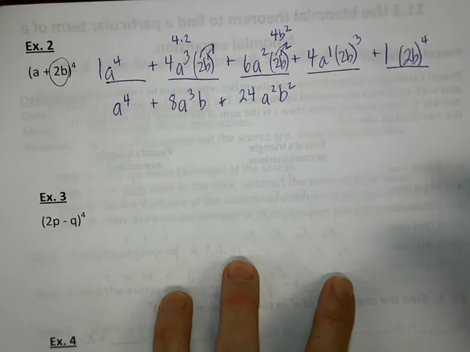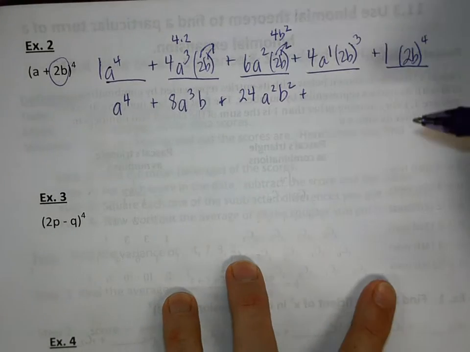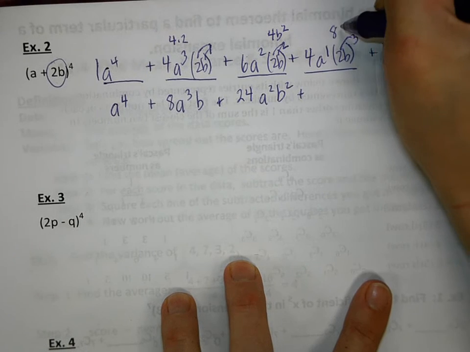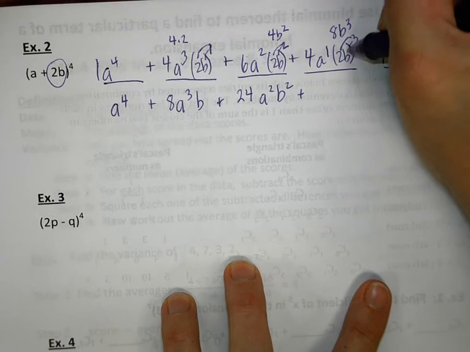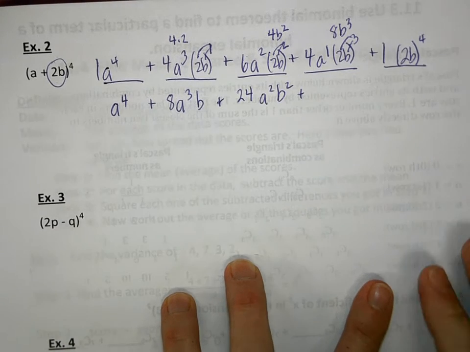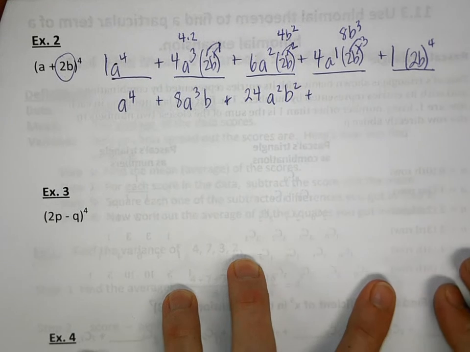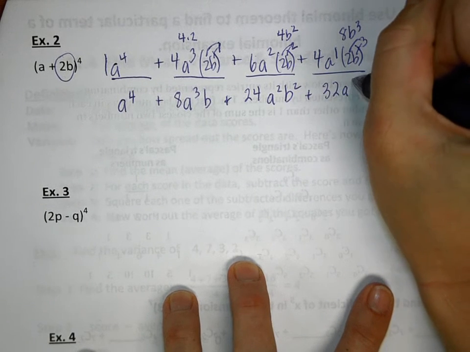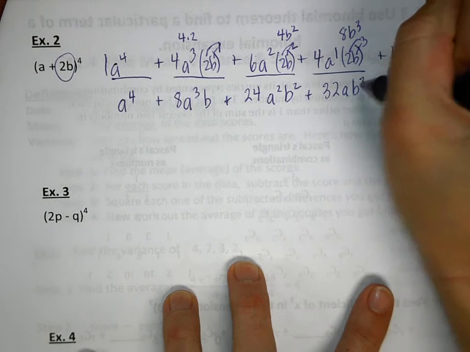Okay, so on the next one, what's going to happen? Good, so we're going to have 8B to the 3rd. And so then we go 8 times 4, which is 32. And then we have A to the 1st, B to the 3rd.